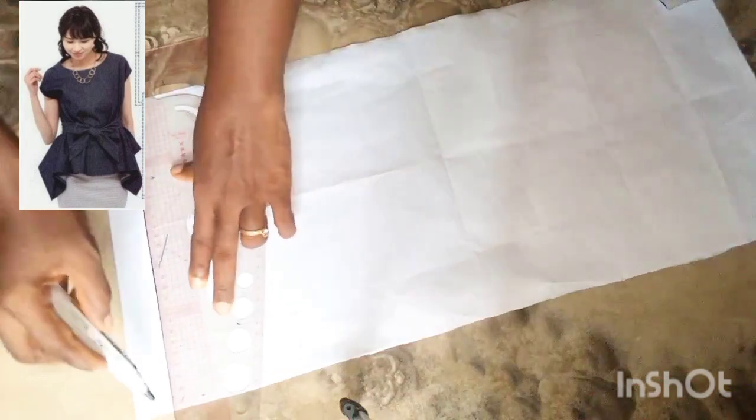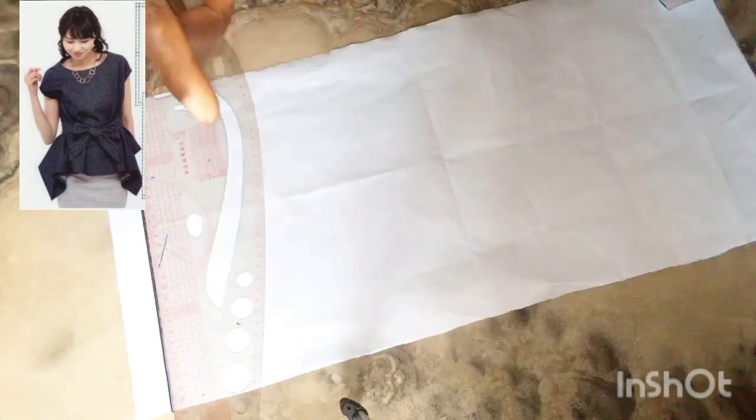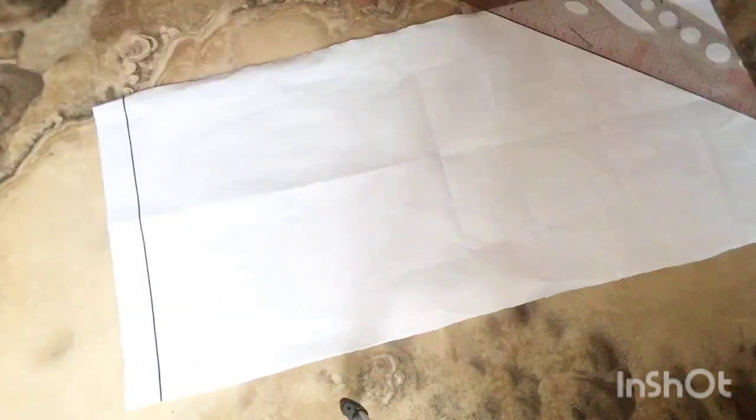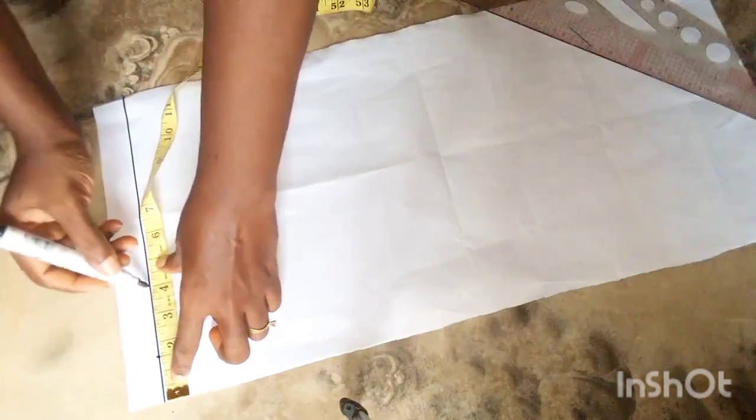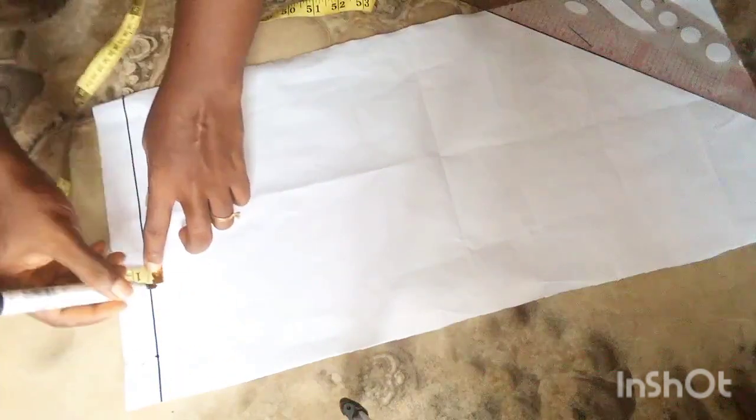In today's class we'll be learning how to achieve this blouse design. So we'll begin by taking our body measurement, after which we'll be using it to draft our basic bodice block.